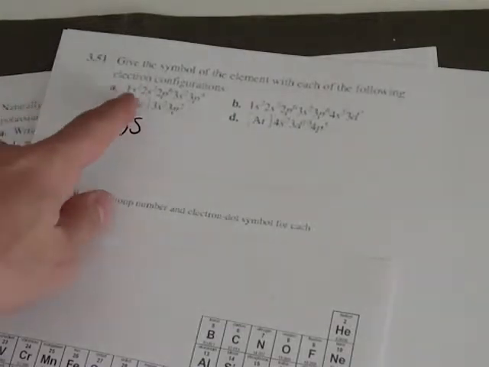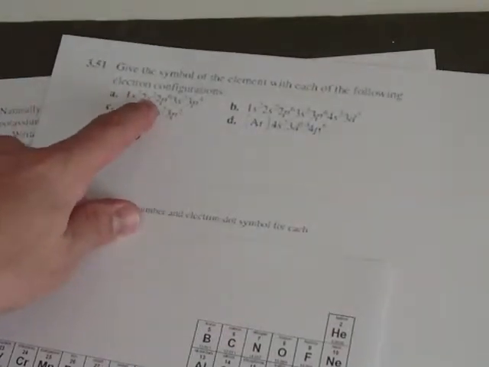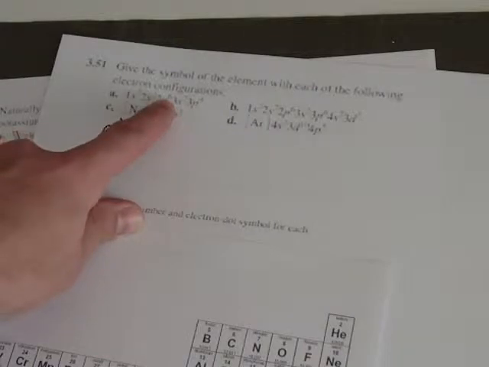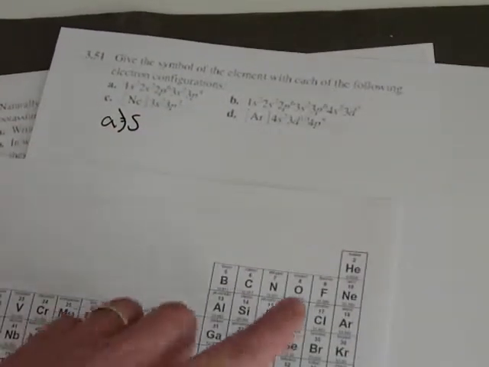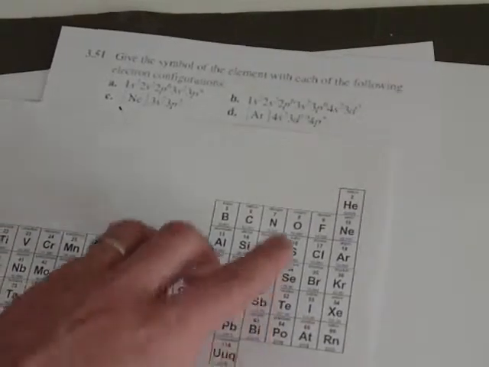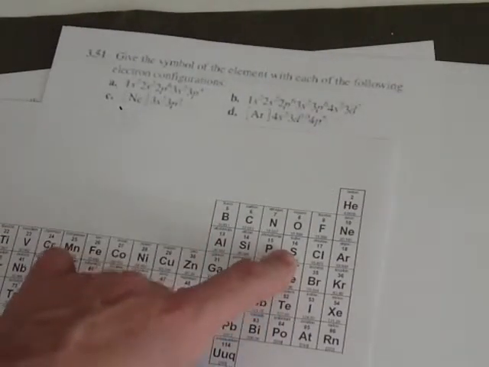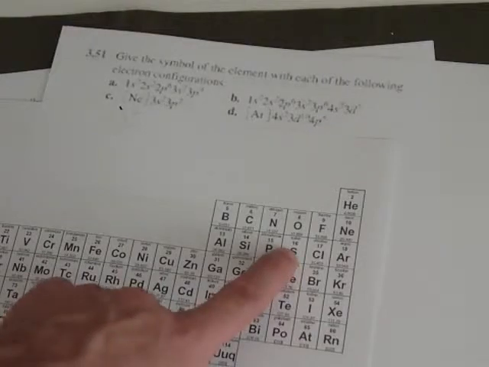Okay. You could also just add up the total number of electrons. We have 2 plus 2, which is 4, plus 6 is 10, plus 2 is 12, plus 4 is 16. And 16 is an atomic number. The number of electrons should be equal to the number of protons, and that is the atomic number of 16, which is sulfur.